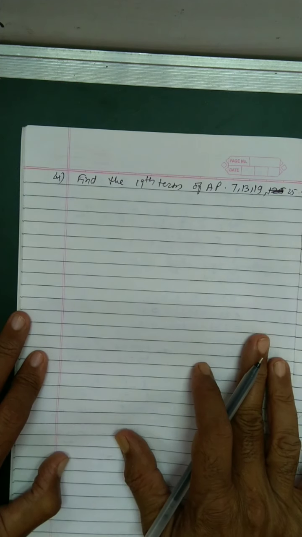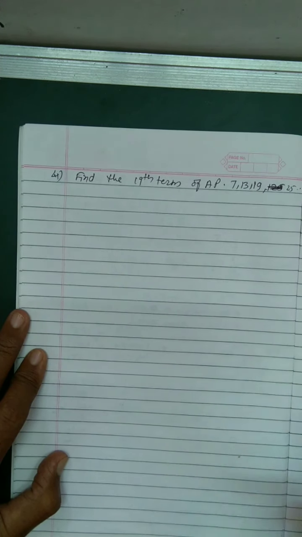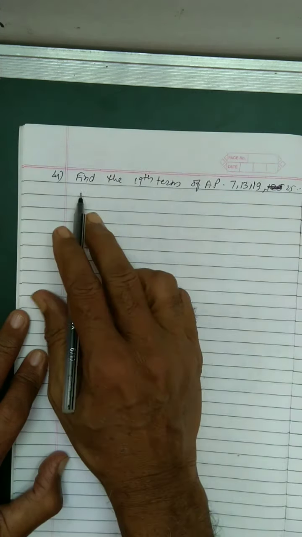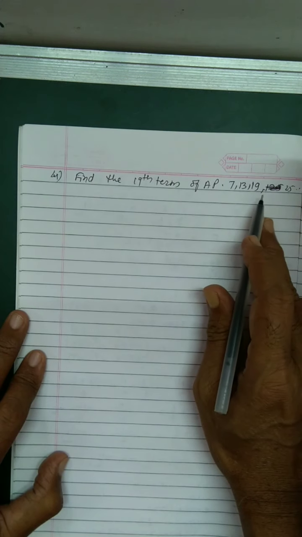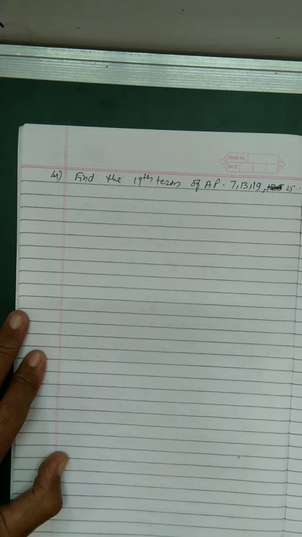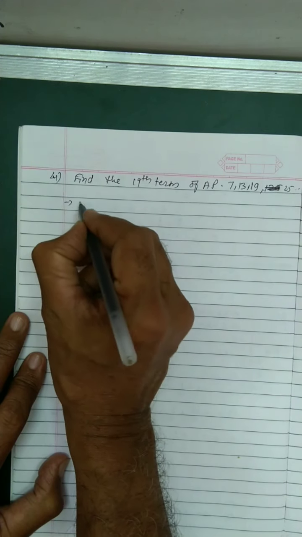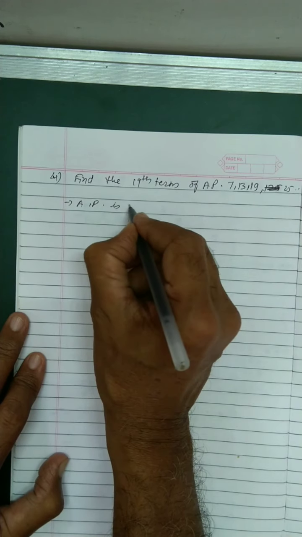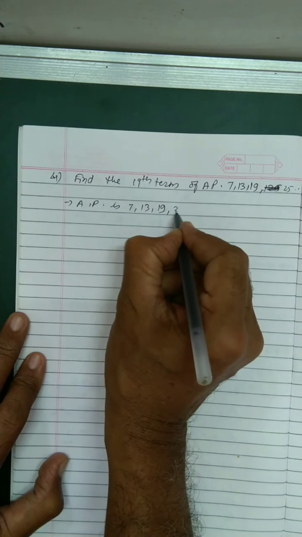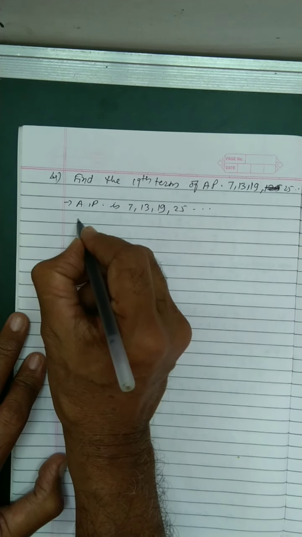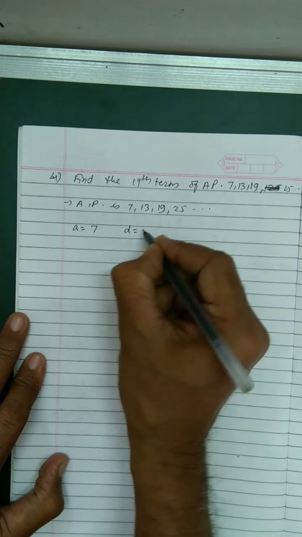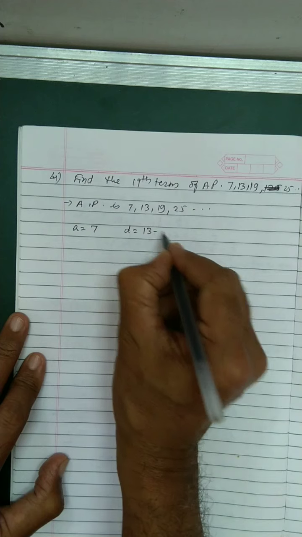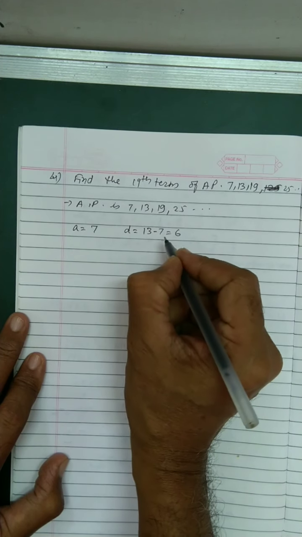Now we see the fourth example in exercise 3.2. Find the 19th term of an AP. It's given 7, 13, 19 and 25. Here an AP is given: 7, 13, 19, 25 and so on. That means a is the first term, which is 7, and d is the difference between two consecutive terms, 13 minus 7, which is 6.